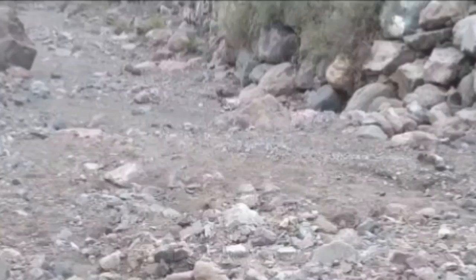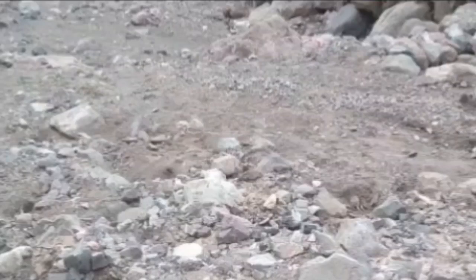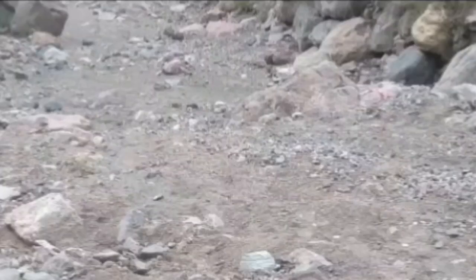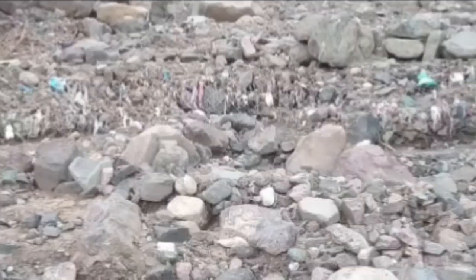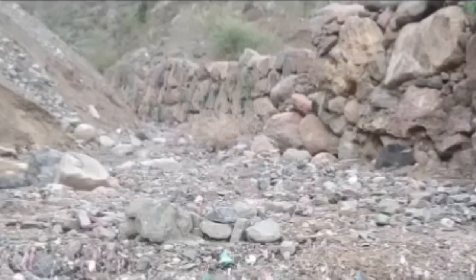Introduction: the need for sustainable agriculture in Yemen. Agriculture has been the backbone of Yemen's economy and culture for centuries. However, the country faces severe challenges, including water scarcity, soil degradation, and climate change, which threaten food security and rural livelihoods.